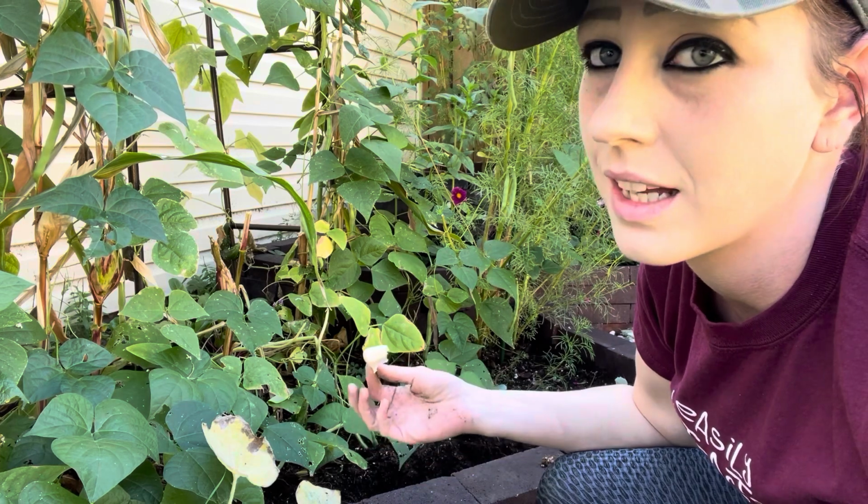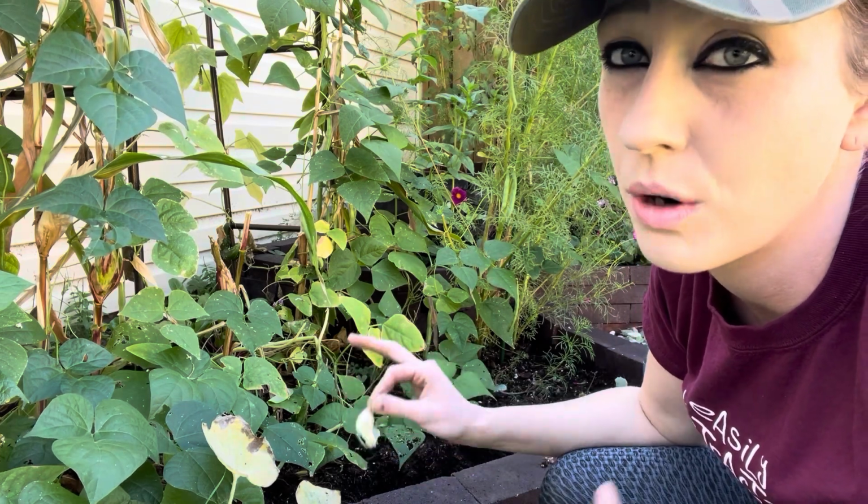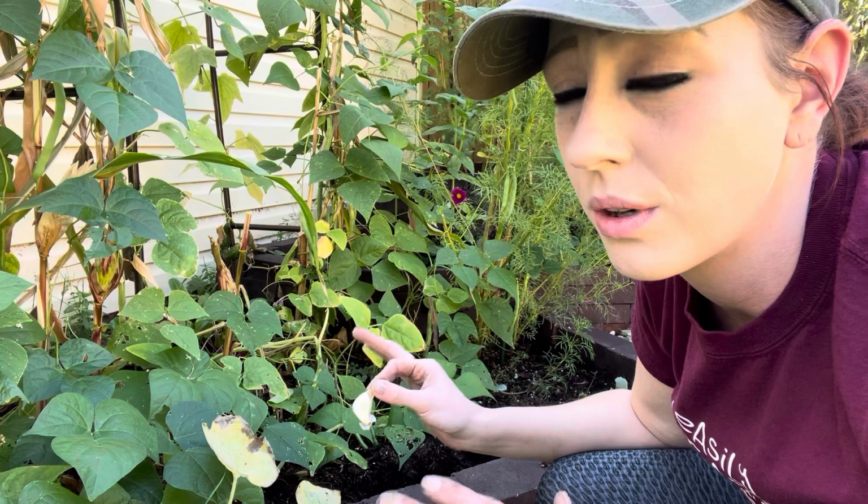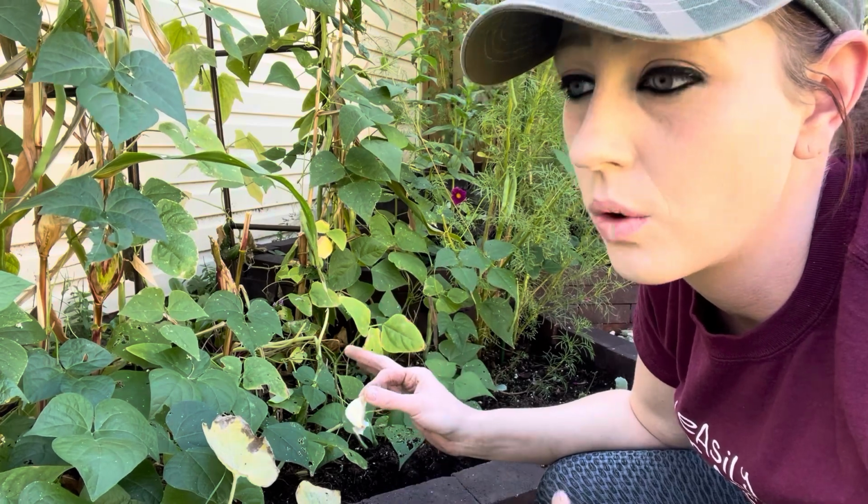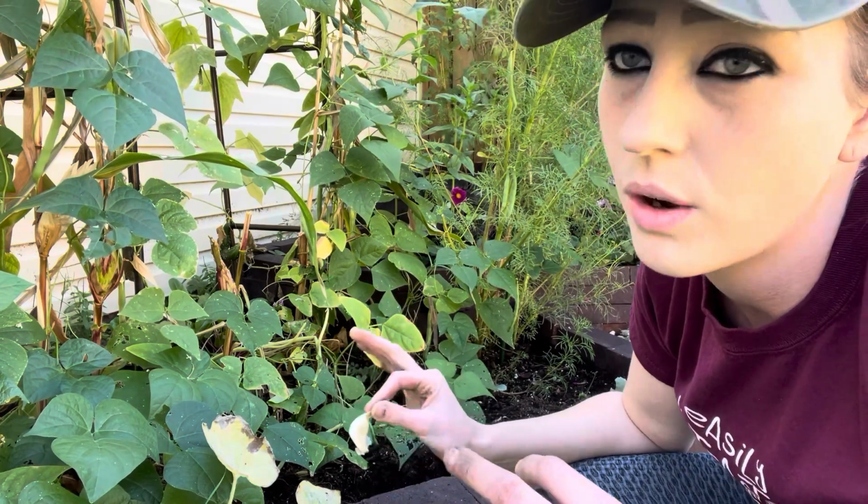So for me, there's no way around it. I have to plant it deep or I won't make it through the winter. For you, if you have a much milder winter or almost no winter, then you don't have to plant it very deep.